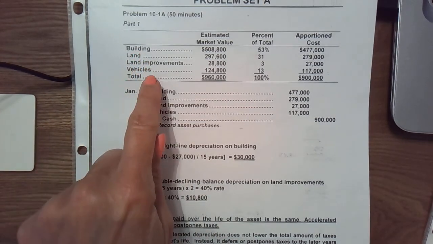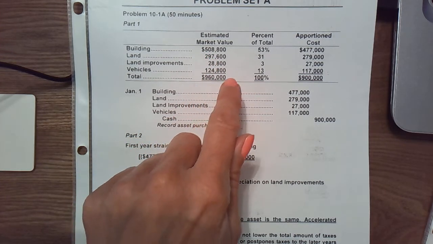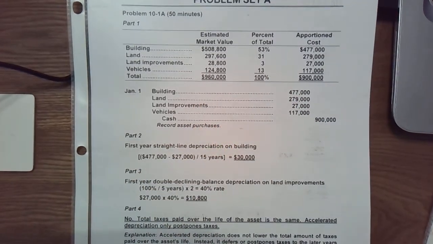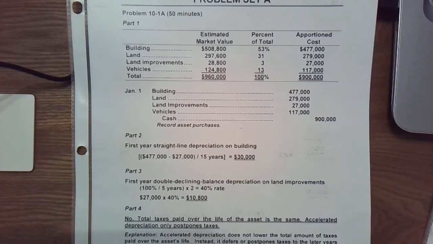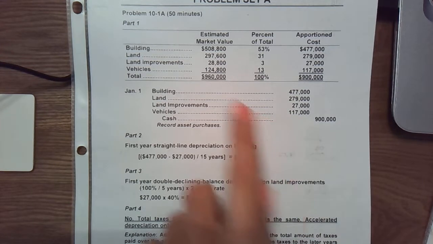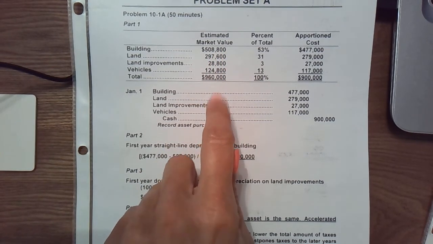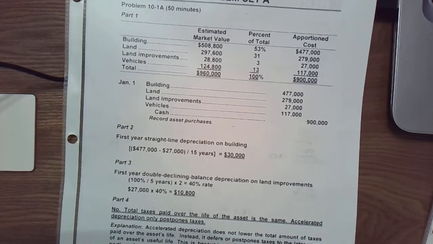With each of the items that I give you for the test, again, I will give you the estimated market value or the appraised value and the total of what the appraisal is. The apportioned cost, I'll give you the total of what the bundle was purchased for, which in this case was $900,000. So to calculate the percent of the total, you're going to take the estimated market value or appraised value and divide it by the total of the appraisal. So you would take 508,800 and divide that by 960,123.